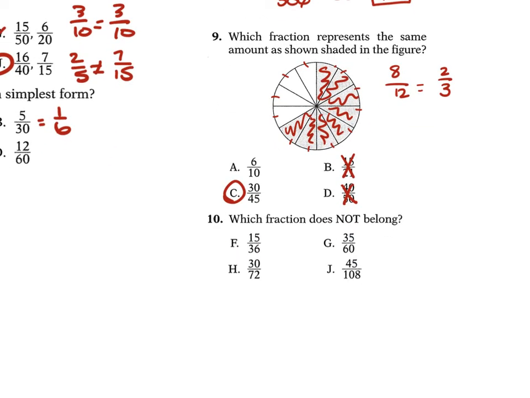10 asks which fraction does not belong. So if we simplify all of these, we can tell which one does not belong. So F, we have 15 and 36. They're both divisible by 3. We get 5 and 12. For G, we have 35 over 60. Those are both divisible by 5. That gives us 7 over 12. H, we have 30 over 72. Those are both divisible by 6. That's 5 over 12. And then J, we have 45 over 108. 108 is divisible by 9, and that is 5 over 12. So G does not belong.